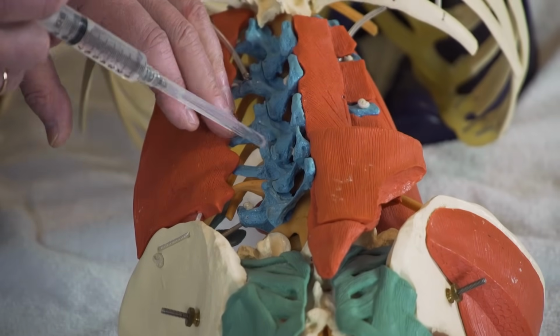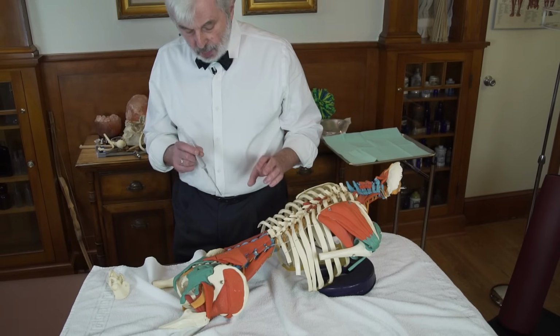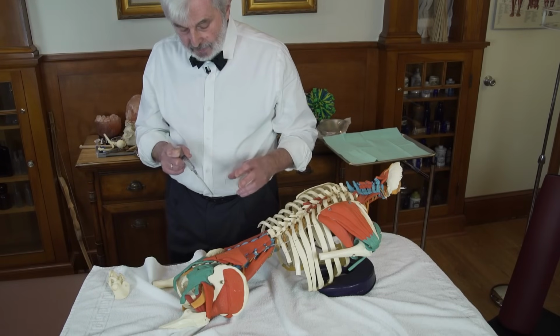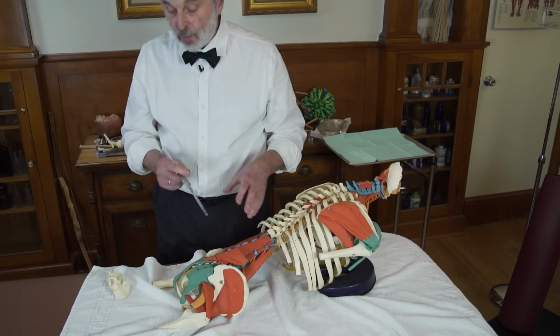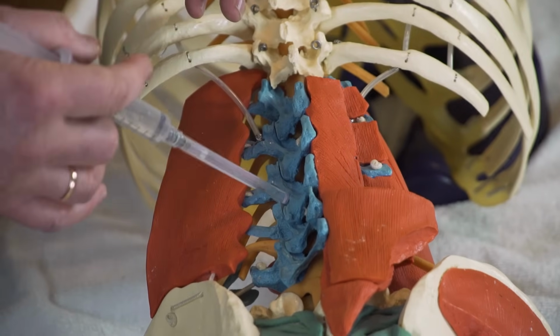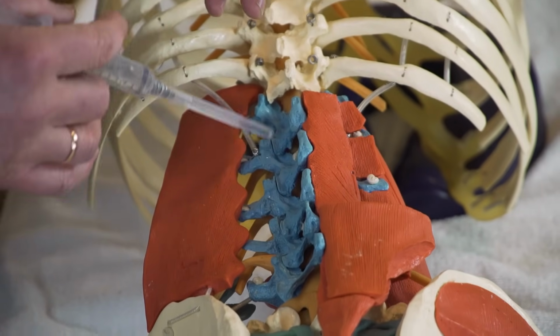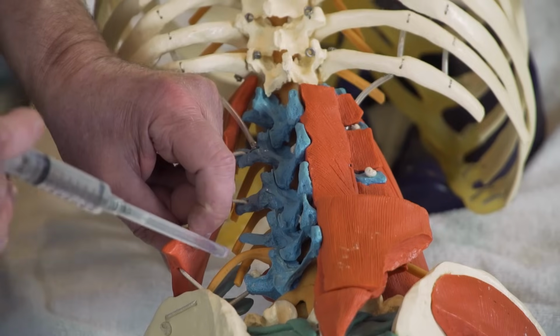The facet joints have meniscoids, small structures inside the joints which tighten, controlled by the capsule of these joints. And this capsule is connected to the multifidus muscles. So the proper function of the multifidus muscles will determine how facet joints will be able to tolerate mechanical stress.